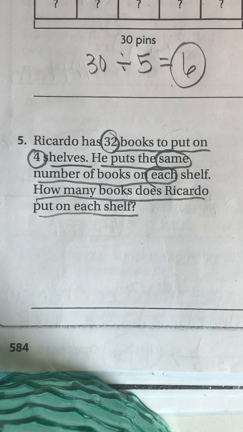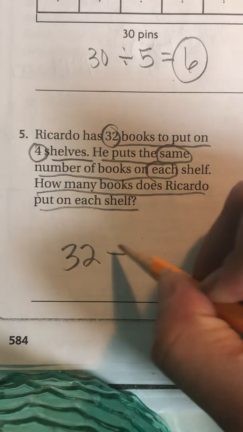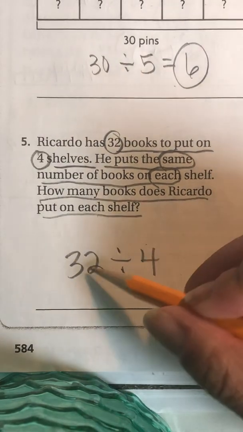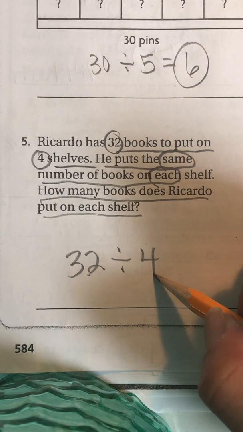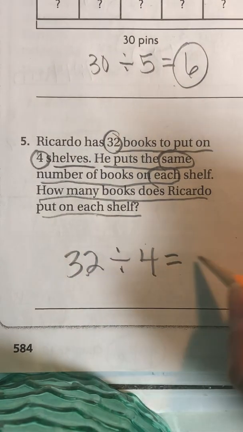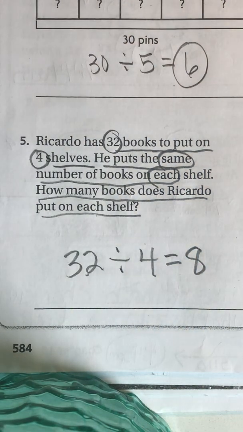Again, you see the word each in there a few times. Are we going to multiply or divide? Those are the 2 operations we have talked about that we would use when we see the word each. Which one makes sense? If you said divide, you are correct. 32 divided by 4. 32 books will be divided onto 4 shelves. I want the same number on each shelf, and that would be 8. So 8 books will go on each shelf equally.